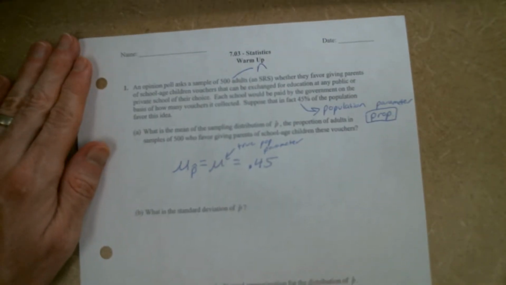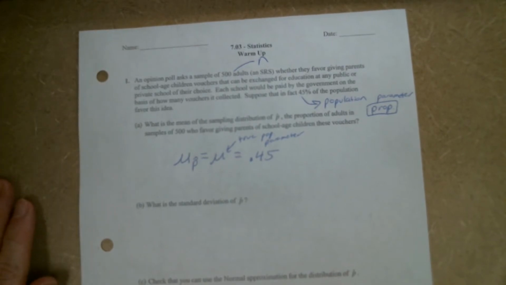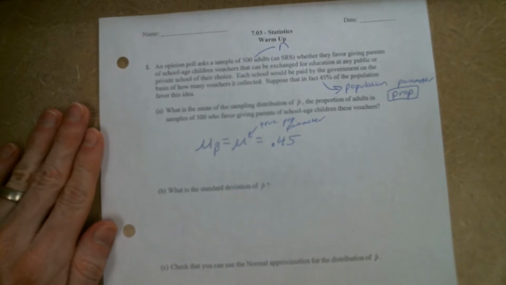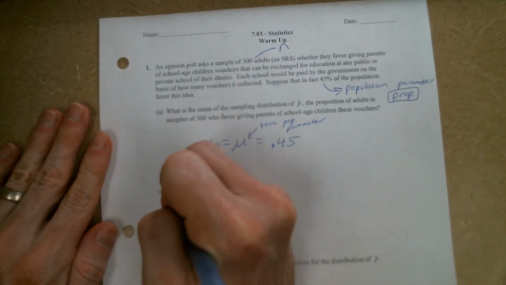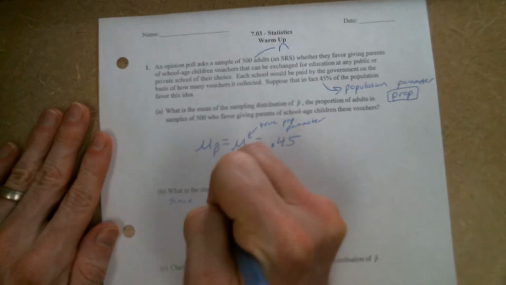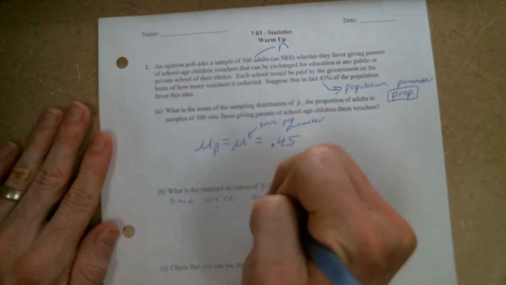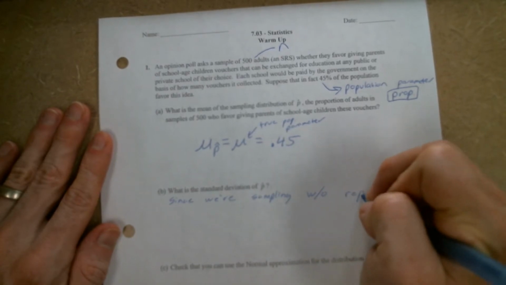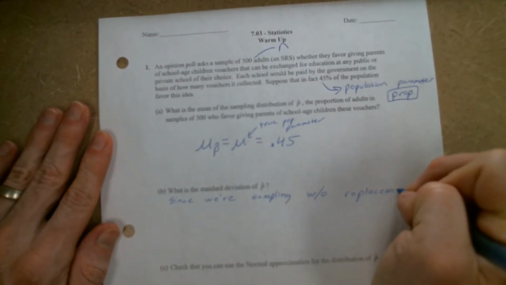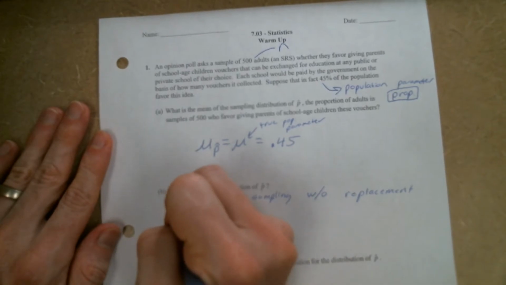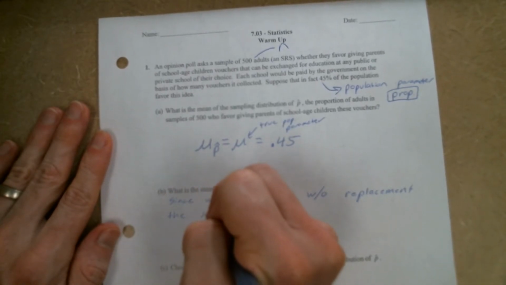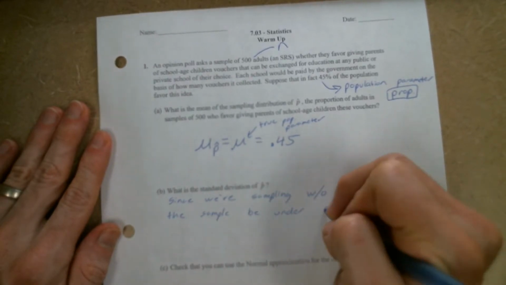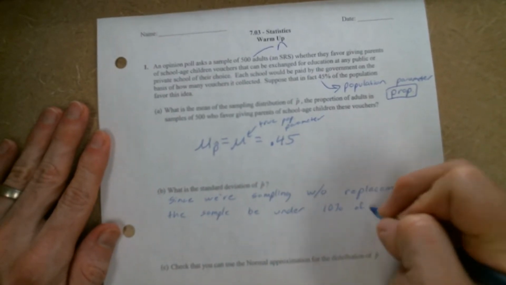All right. Now, what is the standard deviation of p hat? Now, this is one of the ones where our conditions come into place. Since we're sampling without replacement, the sample should be under 10% of the population.